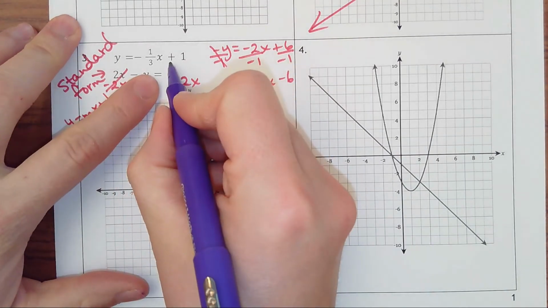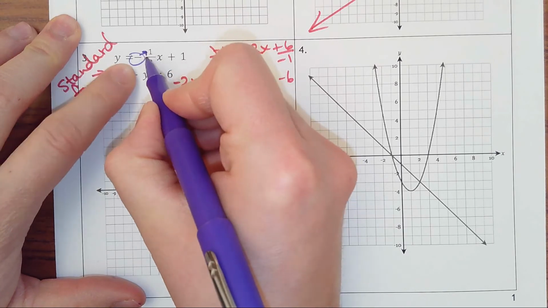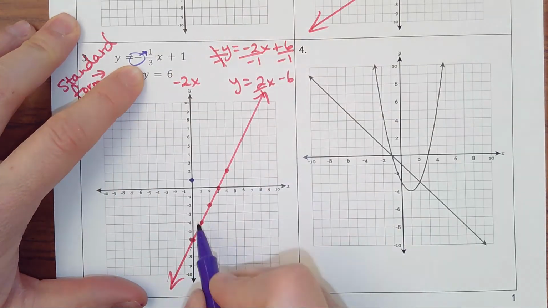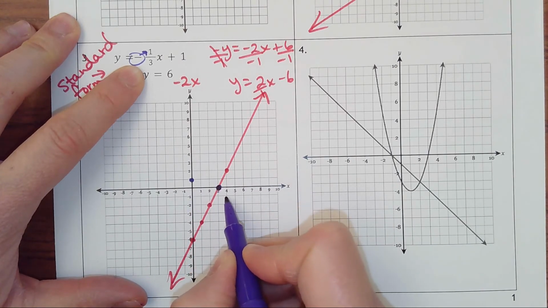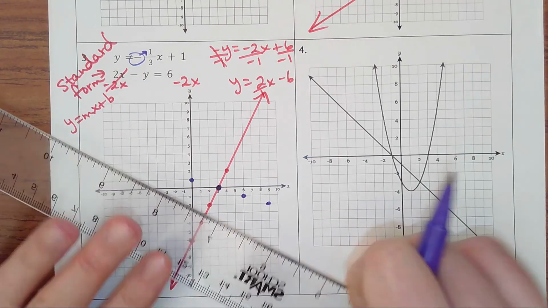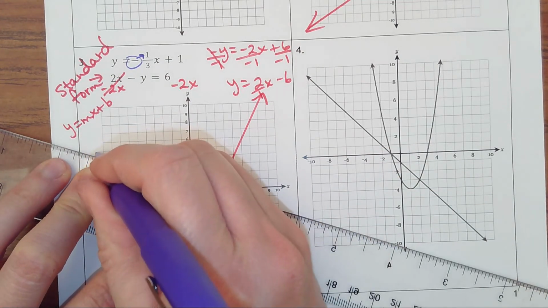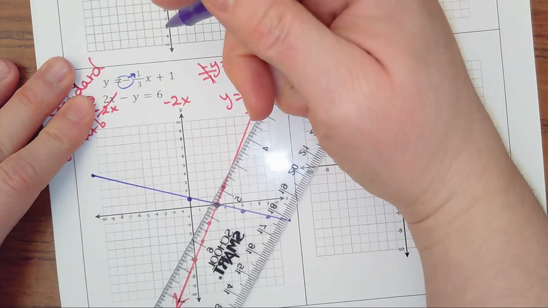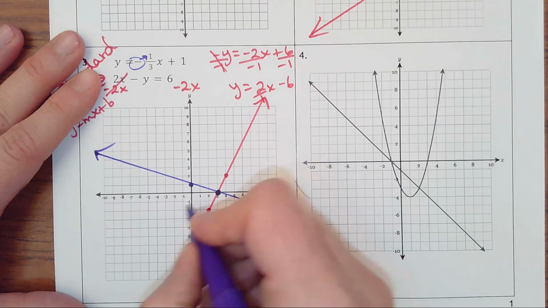And then this one, I would start up at positive 1, and this negative, I just always make it with the top number. So I'm going down 1, but then the 3 is still positive, so I'm going to go right 3. Down 1, right 1, 2, 3. Down 1, right 1, 2, 3. And I was able to easily find where they meet. Negative slopes should, from left to right, go downhill. Positive slopes go uphill. And they intersect at (3, 0).